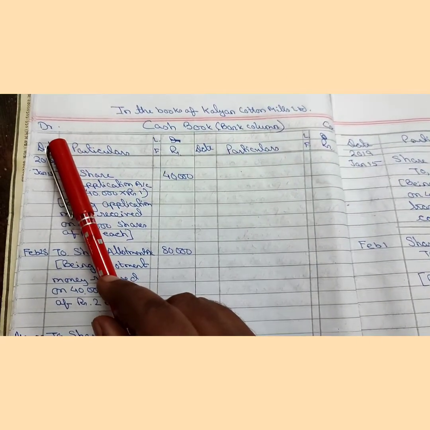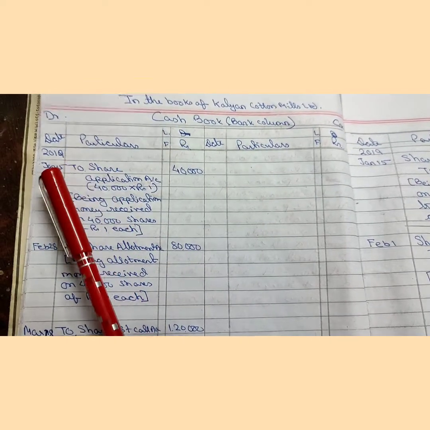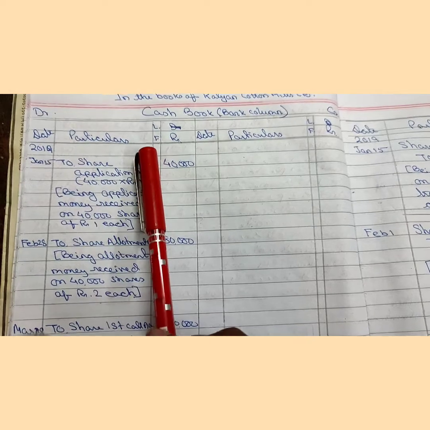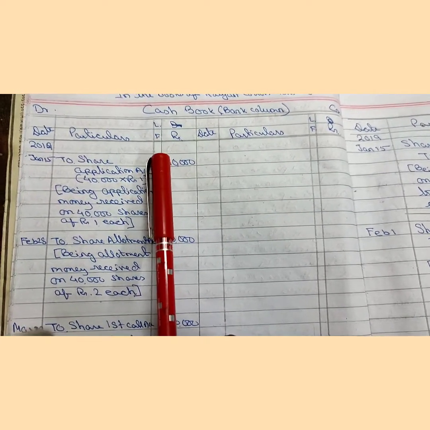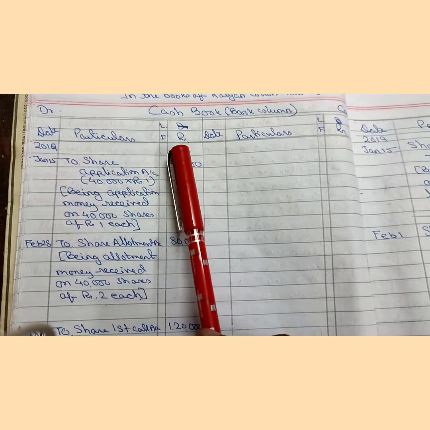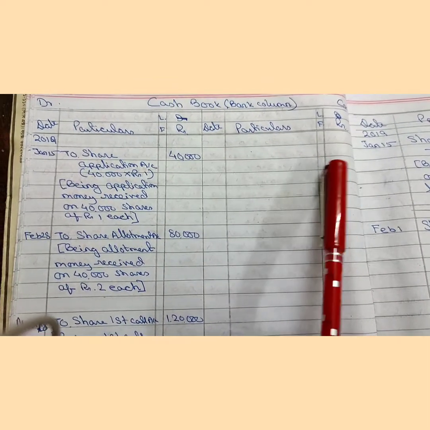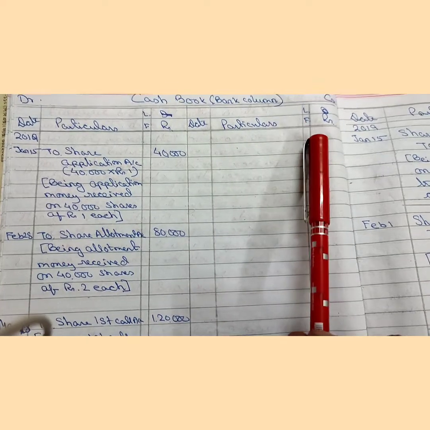We have to write debit and credit in both corners. In the debit side there are four columns: date, particulars, ledger folio, because the cash book is also a journal, so we have to write ledger folio here, and the amount column, where rupees is mandatory to write. In the credit side also there are four columns, same as the debit side: date, particulars, ledger folio and rupees.